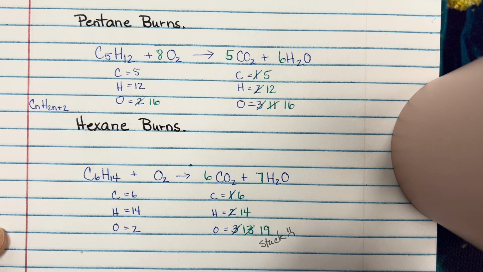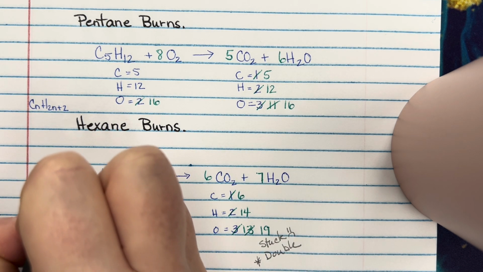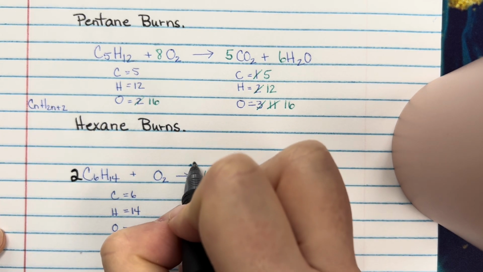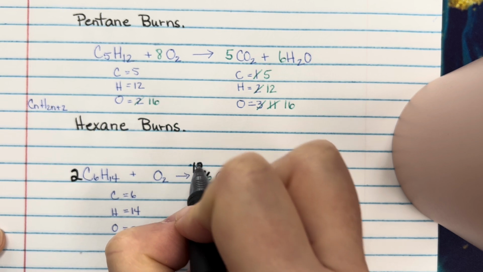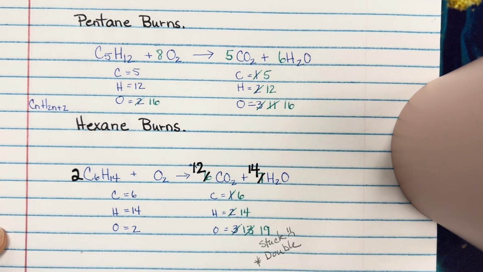To get unstuck, you're going to need to do a process simply of doubling. So we're going to go through and we are going to double our coefficients. To do this, we're going to add a 2 in the front. Our 6 will now become a 12. Our 7 is now a 14. And we want to go through and recalculate our numbers real quick.